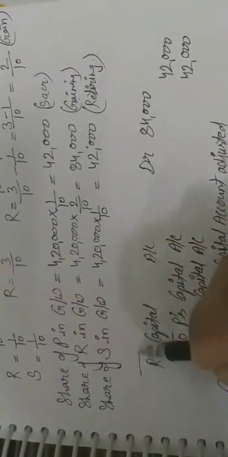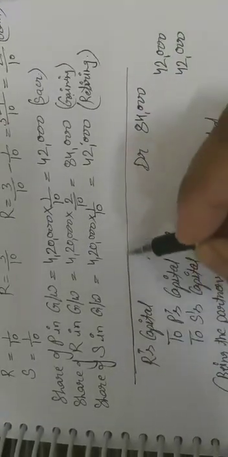Okay students, this will be the journal entry for treatment of goodwill only. One journal entry will pass. If the old goodwill is also given, then that old goodwill will also be distributed among the partners in their old profit share ratio. So students, this problem is solved, and the working note we have already done over here. No other work we need to calculate, we only have to do the working note up to the journal entry.